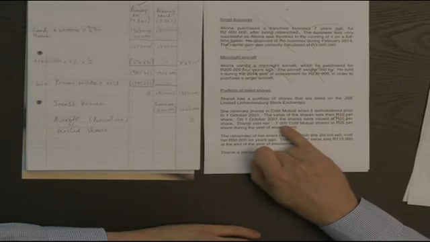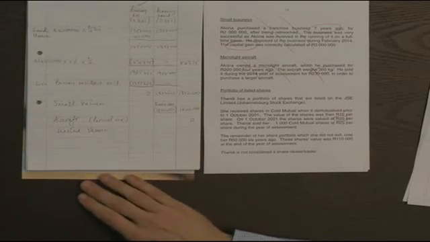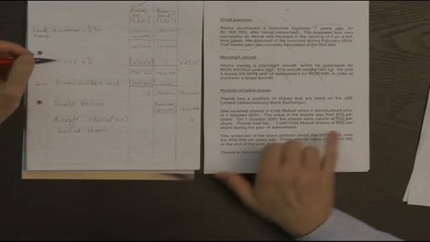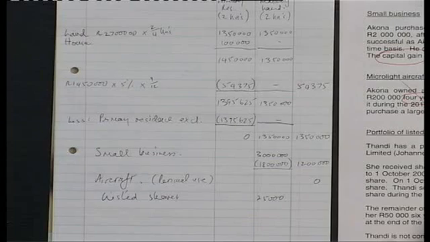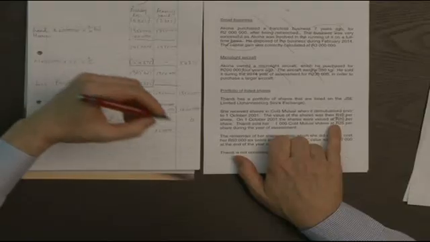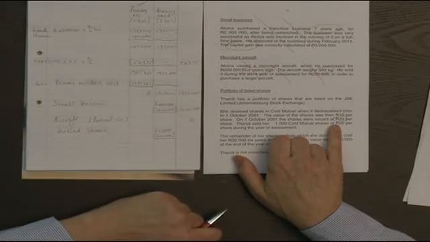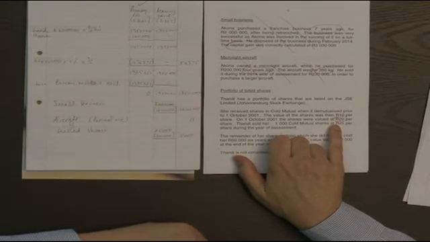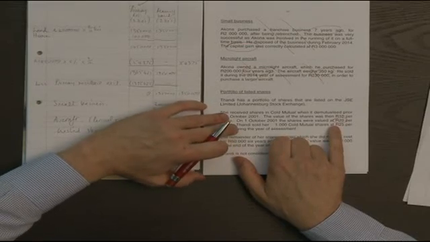And she sold 1,000 shares. The wife sold 1,000 shares. So what is the proceeds? She sold them for 25 Rand, so that amounts to 25,000 Rand. 1,000 shares sold for 25 Rand each. Their market value at 1 October 2001 was 20 Rand. So in other words, their base cost is 20,000 Rand. So the capital gain is 5,000 Rand.